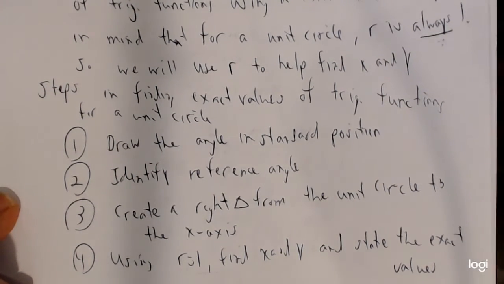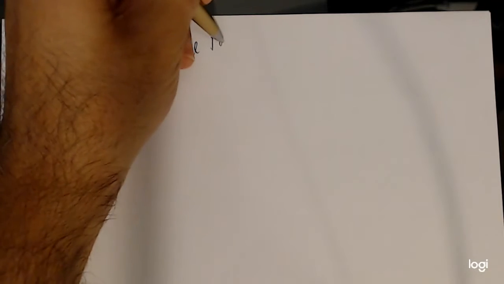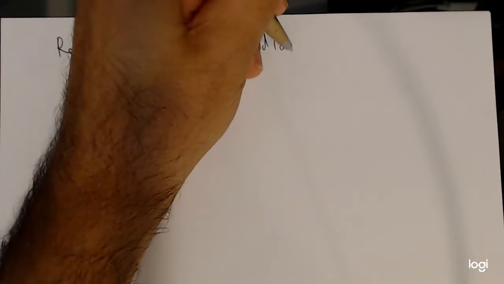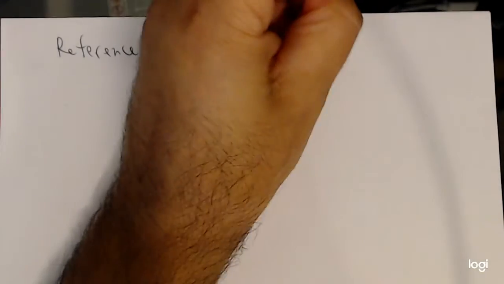Okay, now before we do some examples, I want to tell you how you could find reference angles for radian measure, because this is going to be very nice and convenient. So reference angle for radian measure.